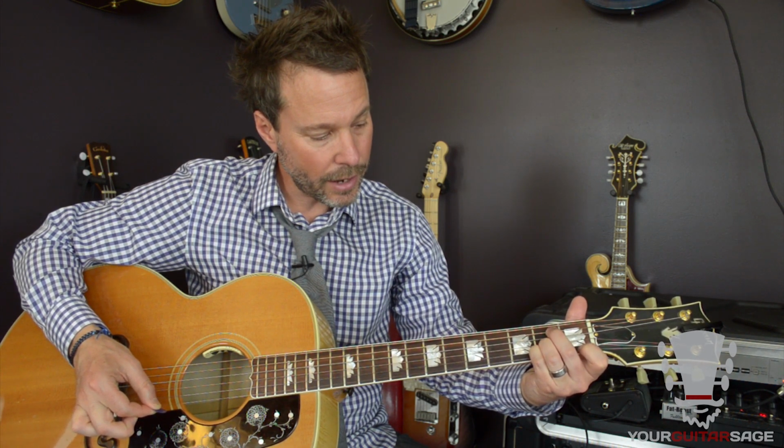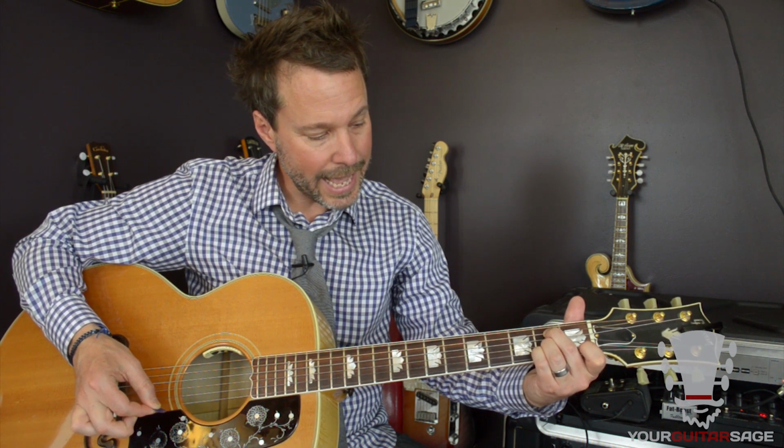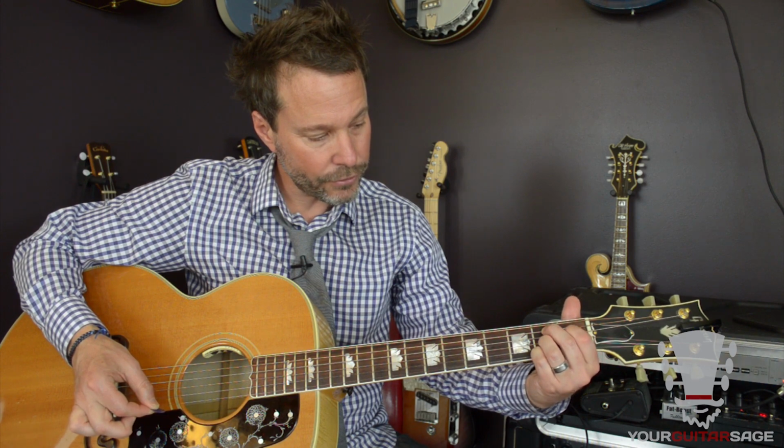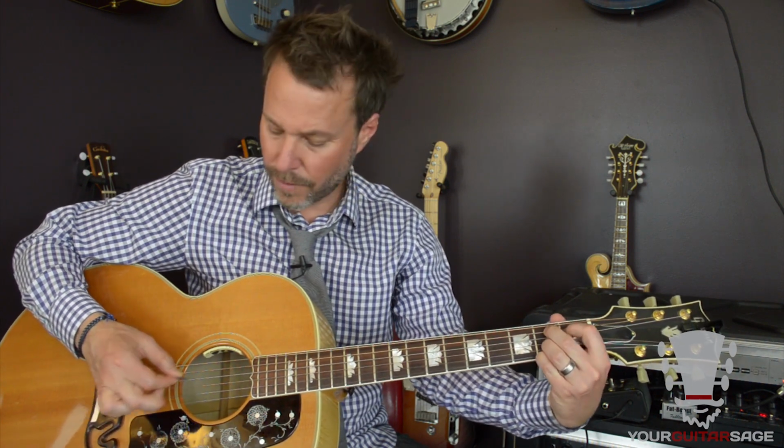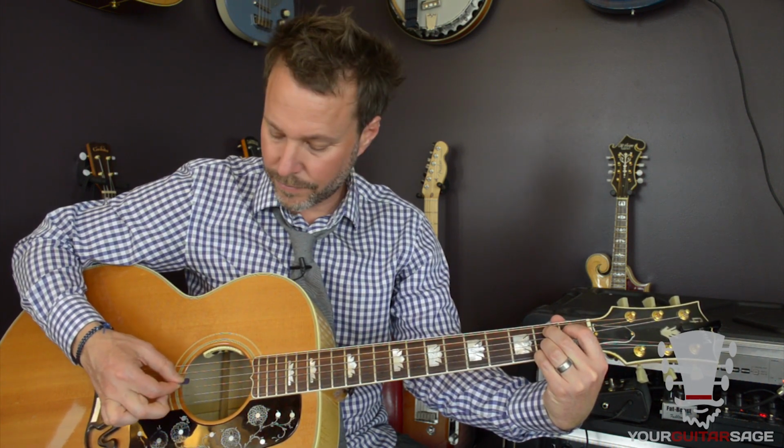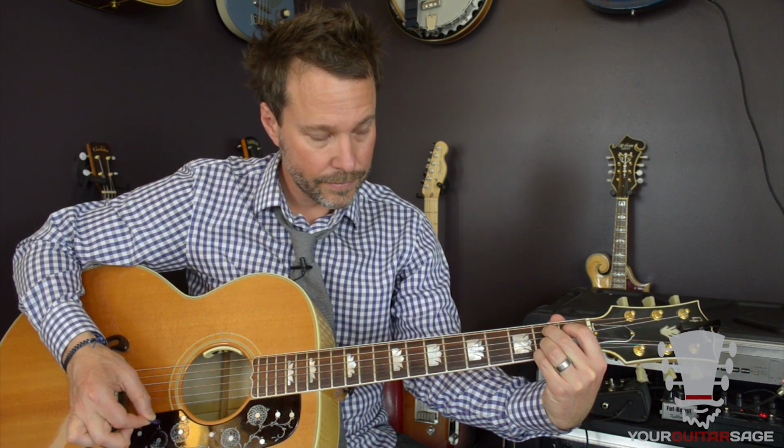Okay? Now, keeping your ring finger where it's at, bump your second finger up 1. Move your pinky down 1 string. And take your first finger and put it at the first fret of the fourth string. That's a B7 chord, and you're going to strum from the fifth string down.